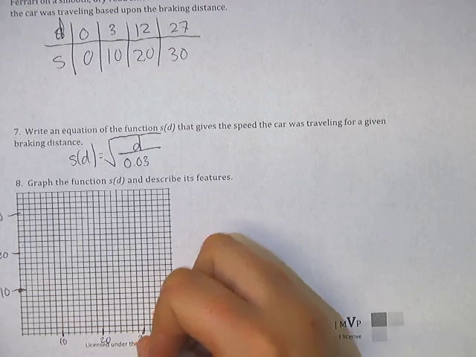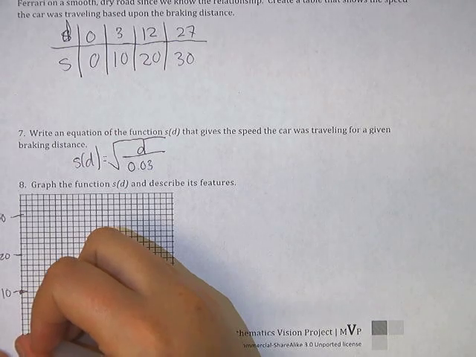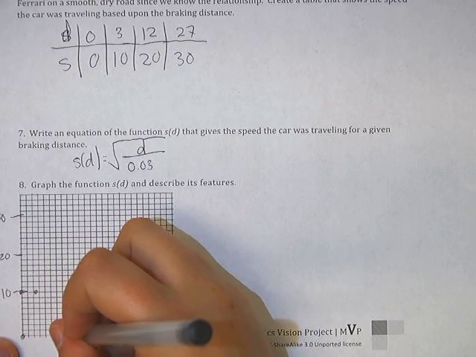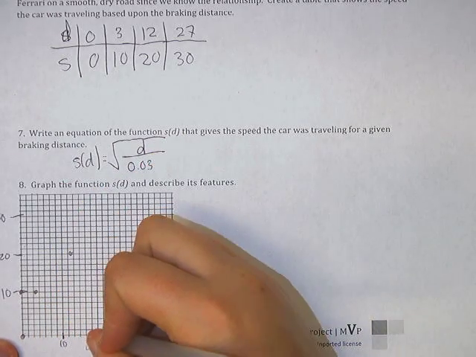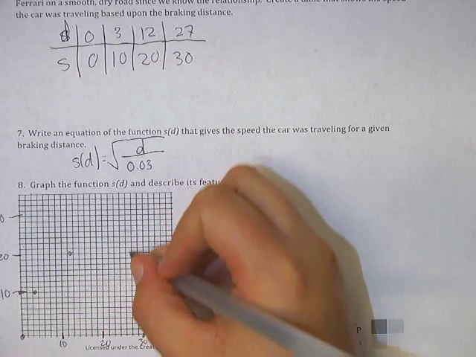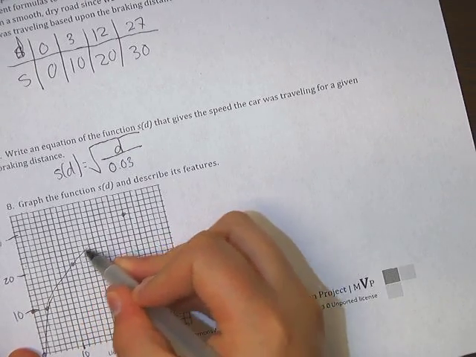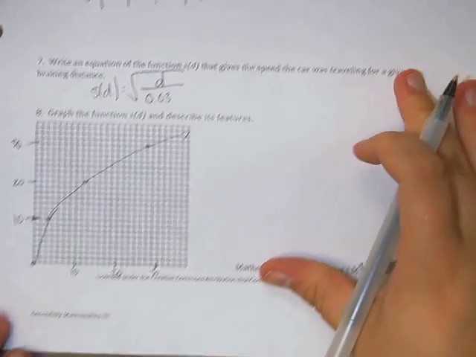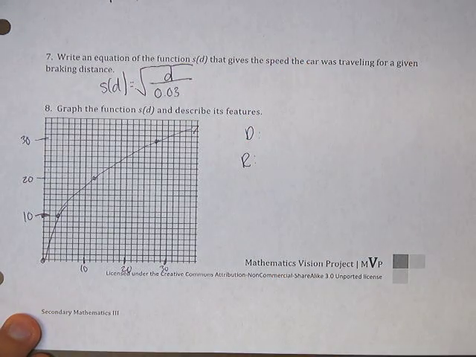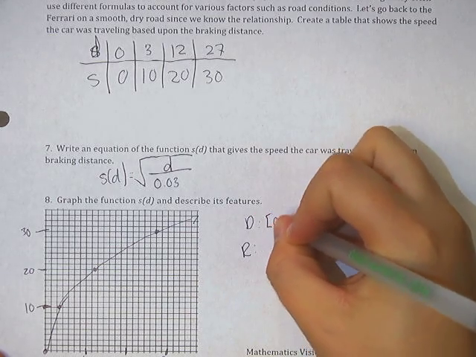You can also feel free to graph these on Desmos or GeoGebra or something. I'm not really as concerned. I just want to get a basic shape here. Okay. So once again, I'm going to graph my points here. I've got 0, 0. I've got 3, 10-ish, 12, 20, and 27, 30.